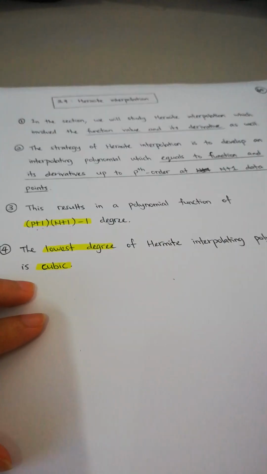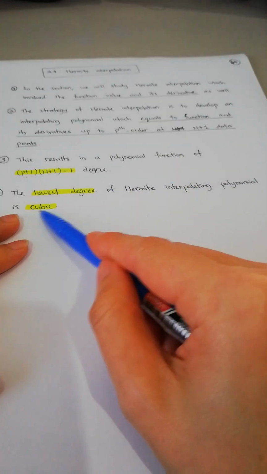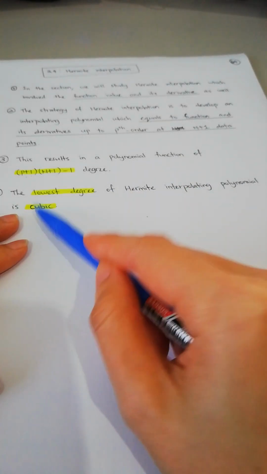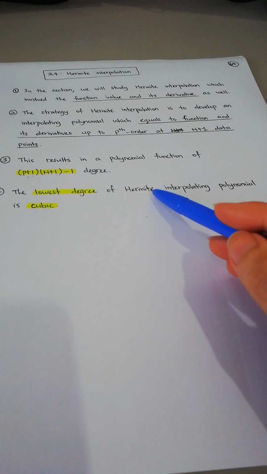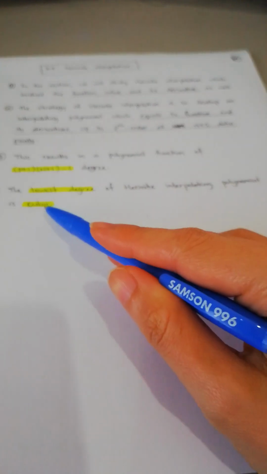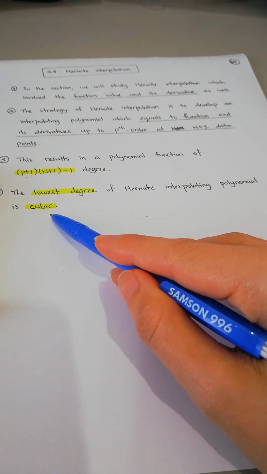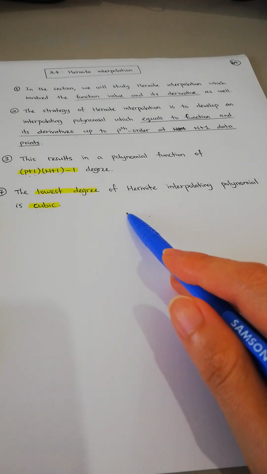Now, what is the lowest degree of a Hermite interpolating polynomial? It must be cubic, so that is the lowest. We do not have a Hermite interpolating polynomial with degree 1 and degree 2. Remember, the lowest degree of a Hermite interpolating polynomial is cubic. We do not have one with degree 1 and 2.